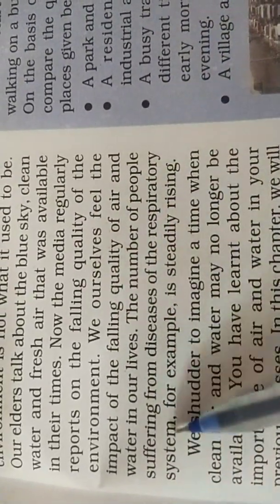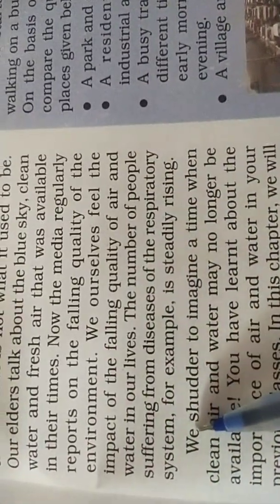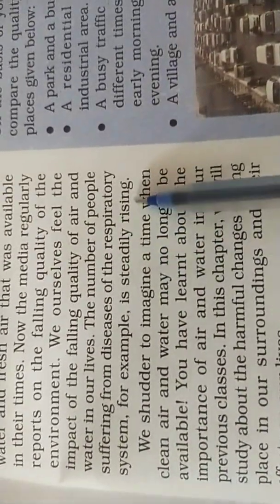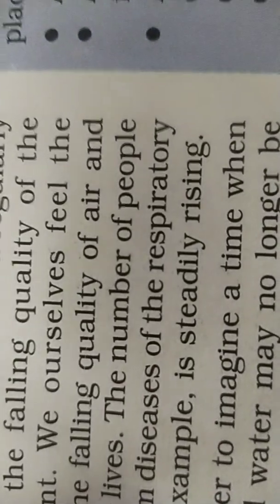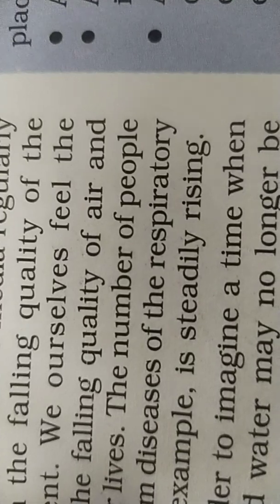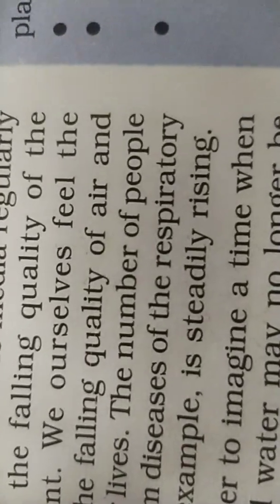The number of people suffering from diseases of the respiratory system, for example, is steadily rising. Nowadays everybody is very aware and wears a mask because of the corona. But before the corona, people living in polluted cities like Agra, Kanpur, Delhi were very affected by air pollution, especially because of the industrial areas. They have so many industries, and because of these industries the air gets polluted and people have to wear the mask.